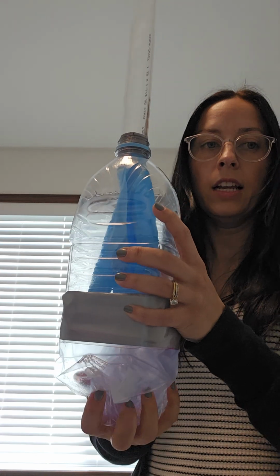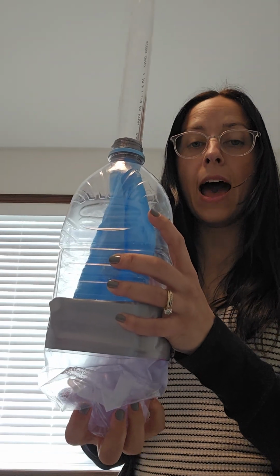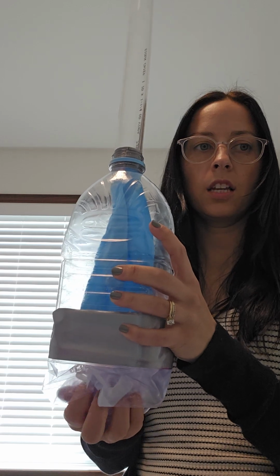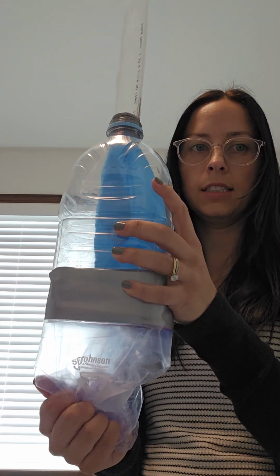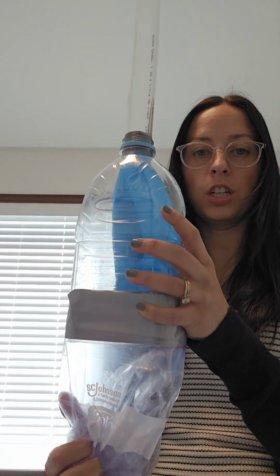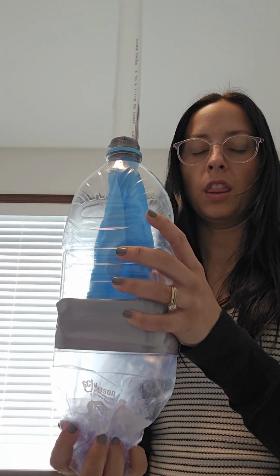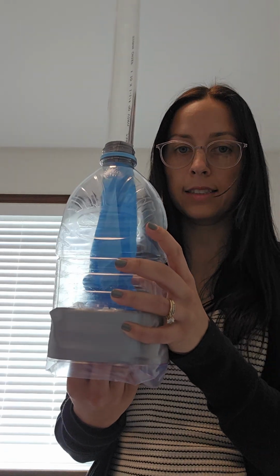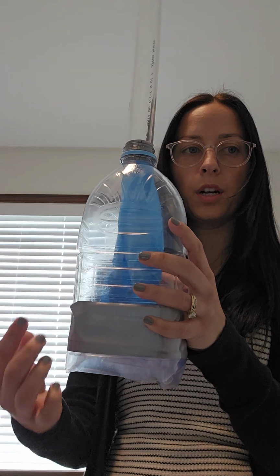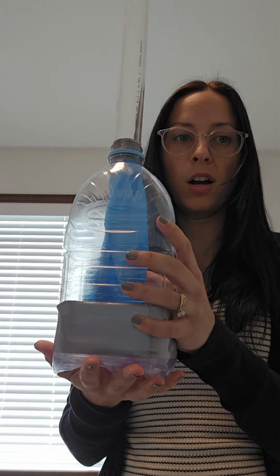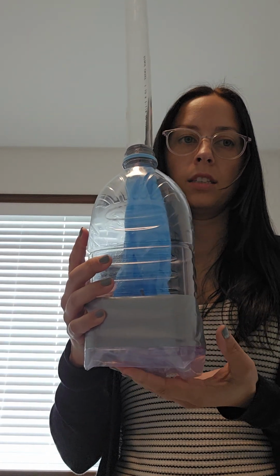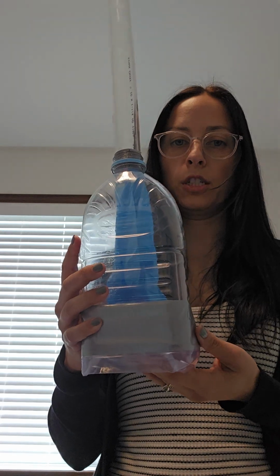The act of inhalation is the active process. When you breathe in, the diaphragm contracts downward, creating negative pressure and fills the lung with oxygen. When you breathe out, the diaphragm relaxes and goes back upward. That is the passive process. When you breathe out, the diaphragm creates a positive pressure.